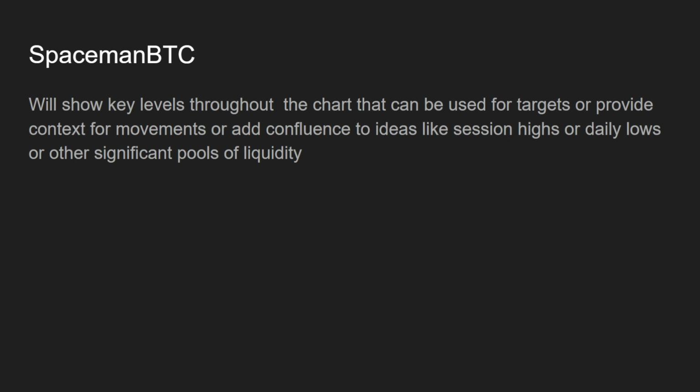So Spaceman BTC will show key levels throughout the chart that can be used for targets or provide context for movements to add confluence to ideas like session highs or daily lows or other significant pools of liquidity. So these will show the Monday ranges, which is one of my most favorite plays throughout the week, especially if they're not touched by like Wednesday. Whatever side usually gets taken, the inverse of that side gets taken as well. So if they take the lows, they usually go for the highs afterwards, or something equivalent to that, right?